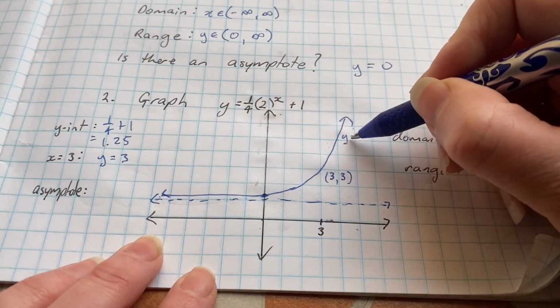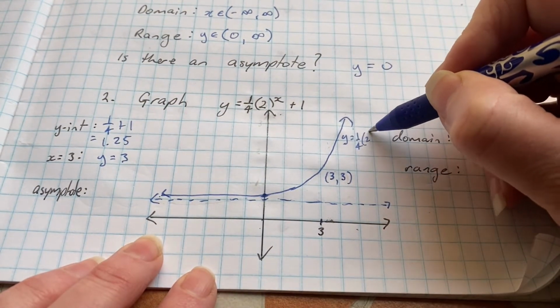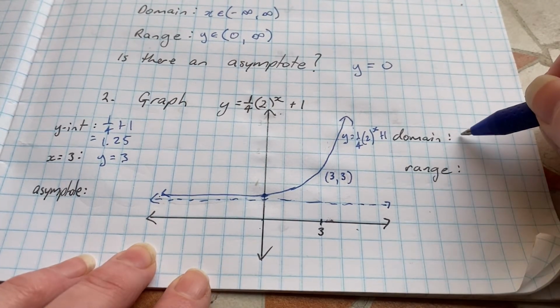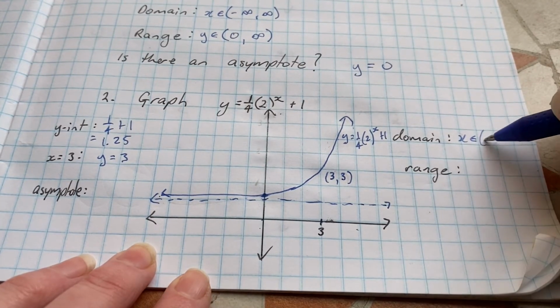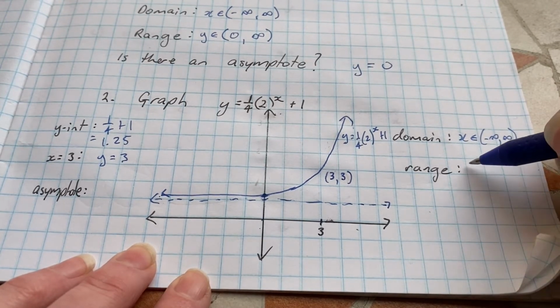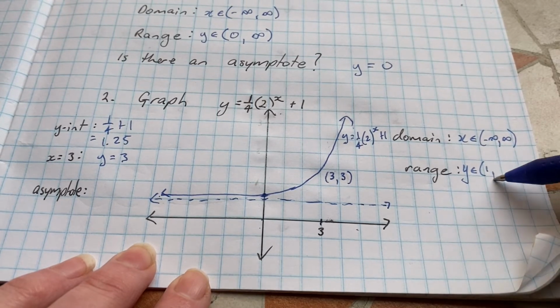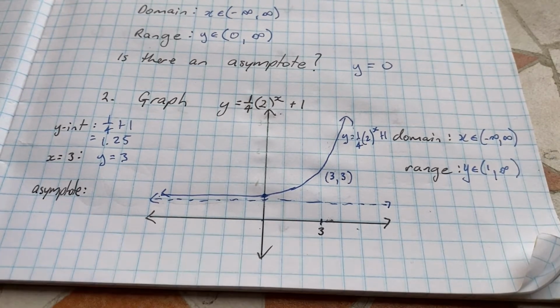So let's call that y equals 1/4, 2 to the x plus 1. So the domain for that, again, x can be any real number, so -infinity to infinity. Our range is from 1, so y goes from 1, it never touches 1, so round bracket, up to infinity.